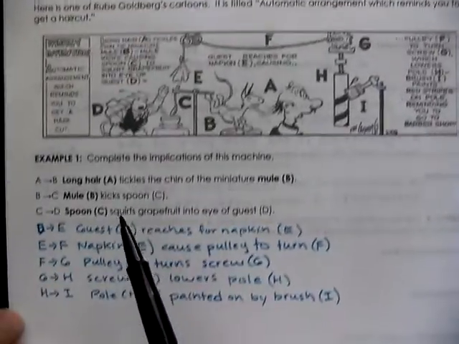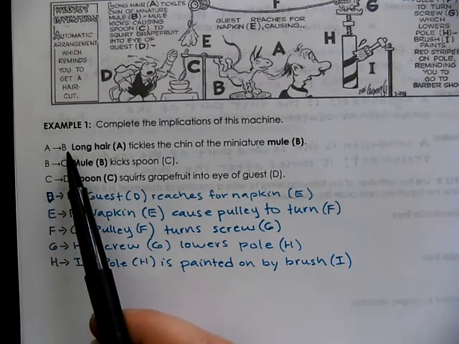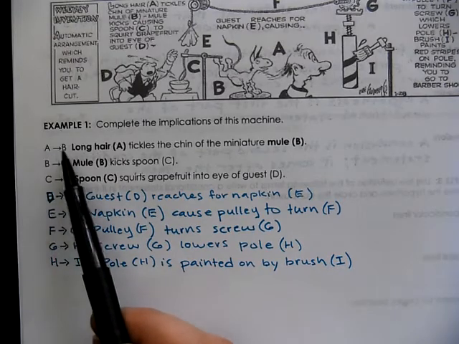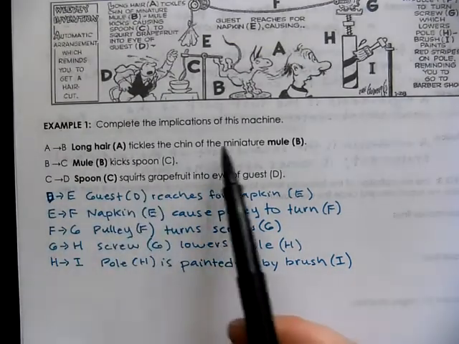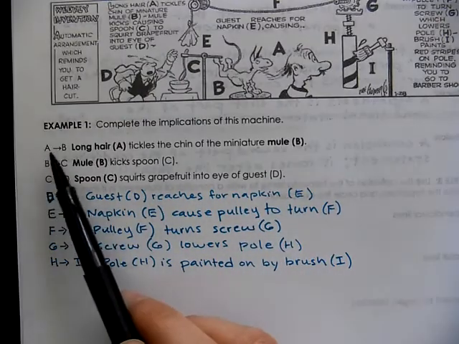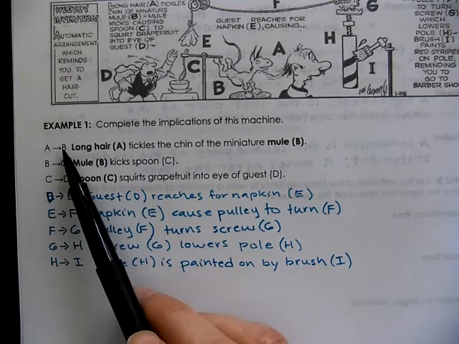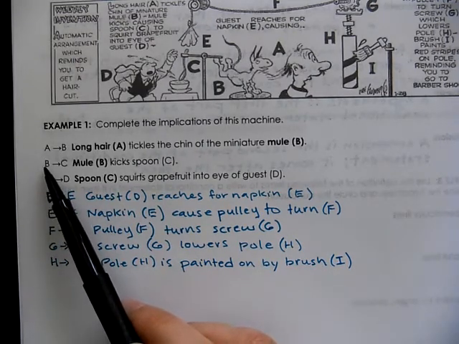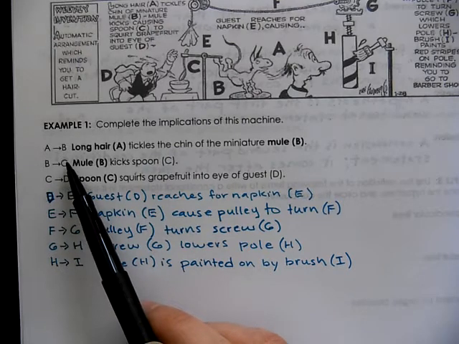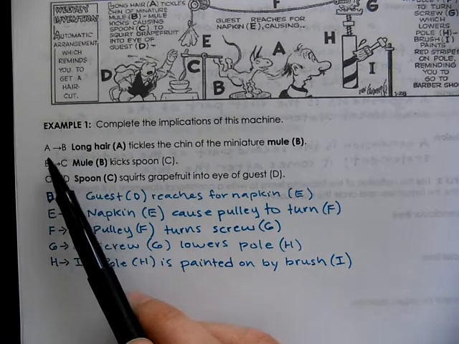So what we're looking at here is just this kind of notation with the arrow symbol. That means imply. So A implies B. Again, you can think of it as this is the cause and this is the effect. So A causes B to happen. So A is the long hair on person A, tickles the chin of the miniature mule at B. So there's your cause and effect. Then, what we just ended up with, B, that mule, is now the cause for the next sequence. The mule, at letter B, is now kicking the spoon at C. Notice we don't jump from A, we don't go A implies B, and then jump to C.